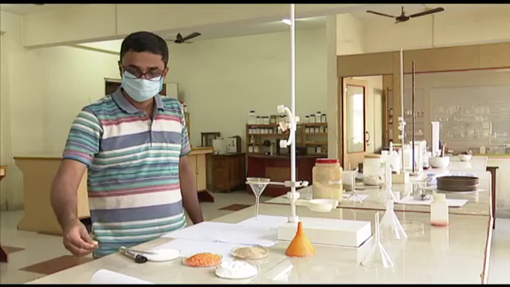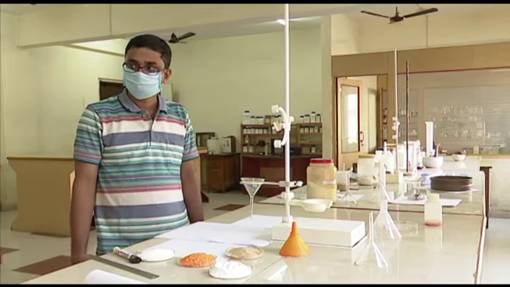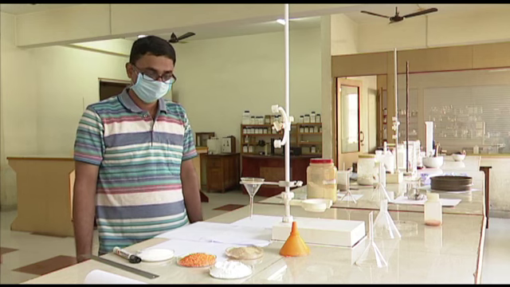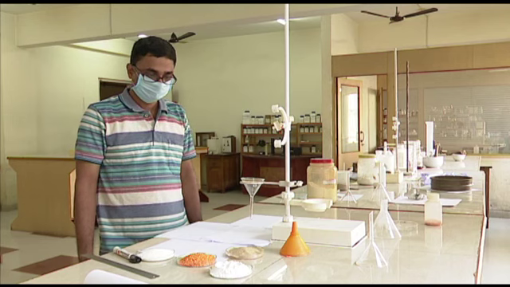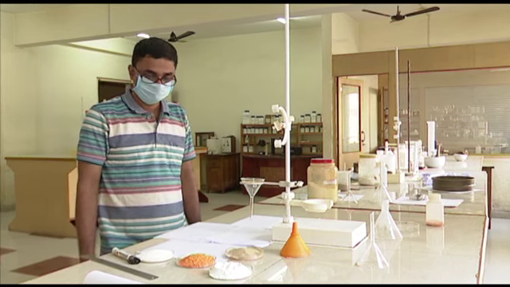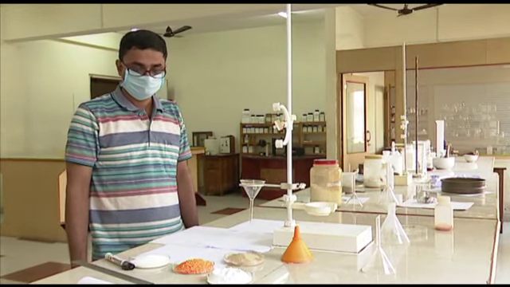Very simple things, and you see some papers are kept on the table. On this paper, he will be drawing an outline of the base. Step 2, he is filling the funnel.